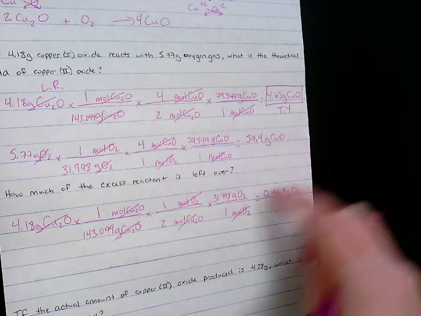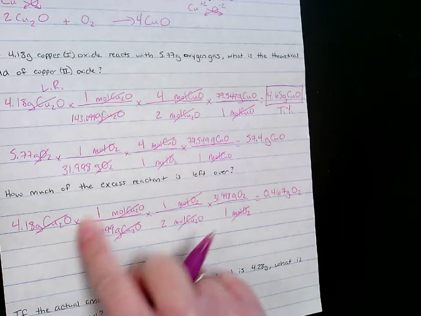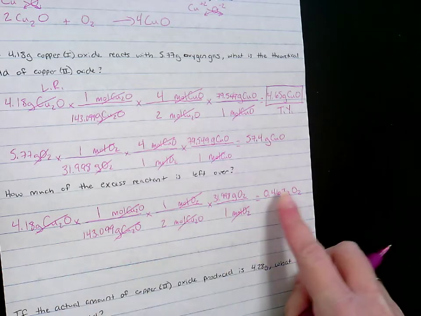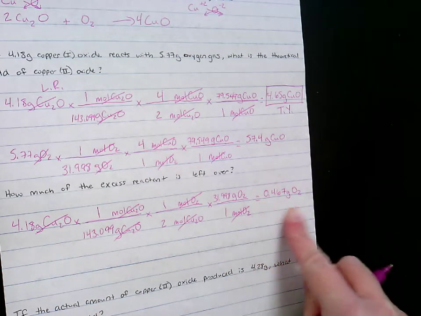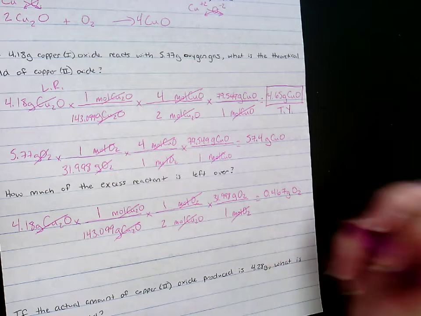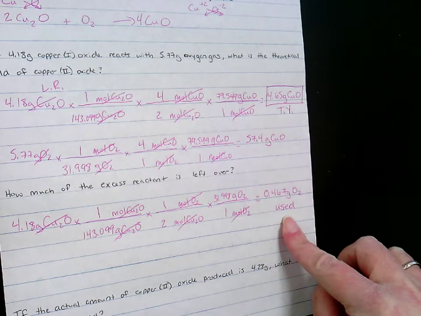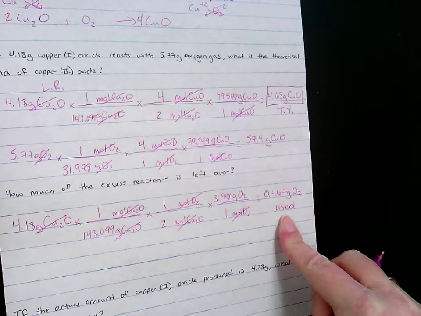Now this tells me that in using up all of my copper 1 oxide, my limiting reactant, I only had to use 0.467 grams of O2. So this is my amount of O2 that was used in the reaction.